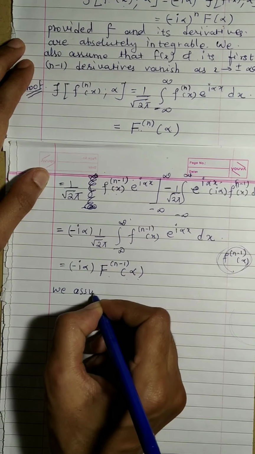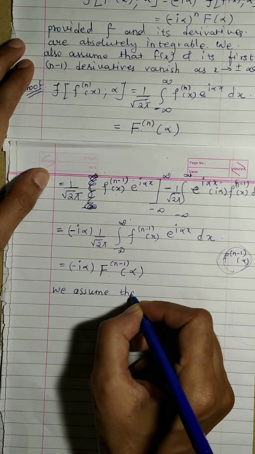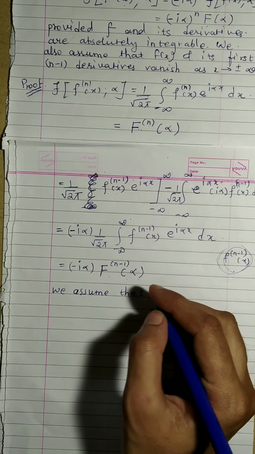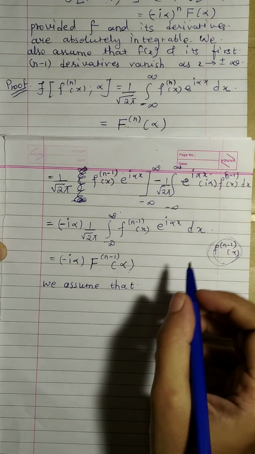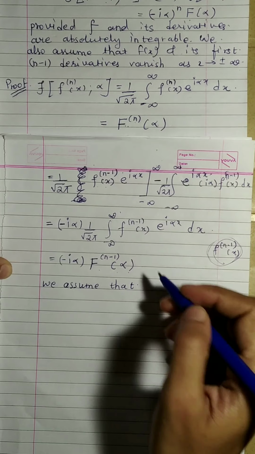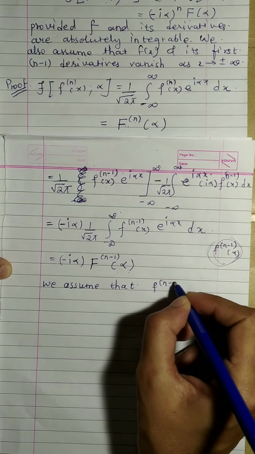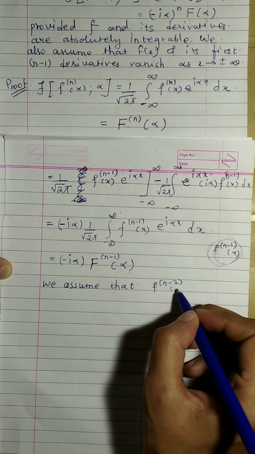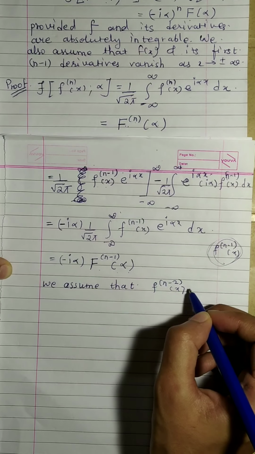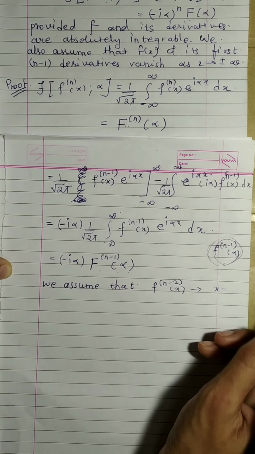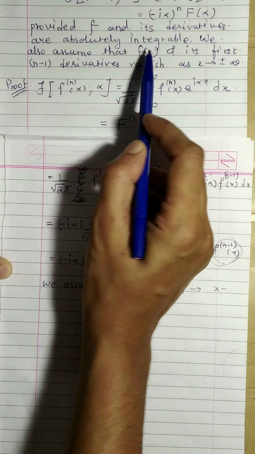We assume that in the next step we will be getting the n minus 2th derivative of the function f of x, and all those will go to 0 as x goes to plus or minus infinity, that we have already said here.